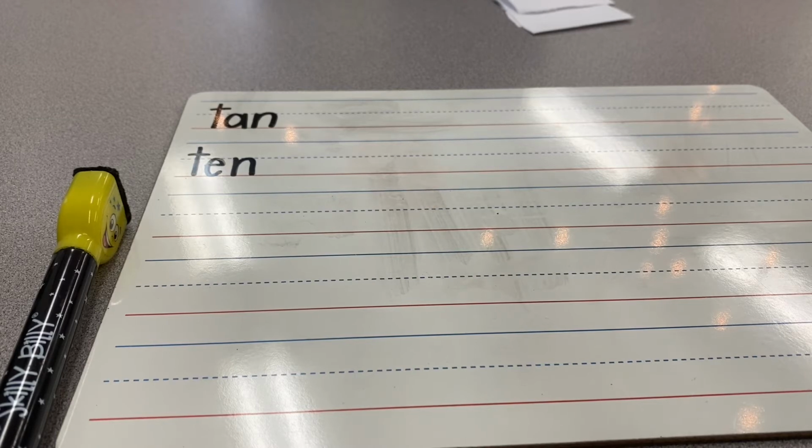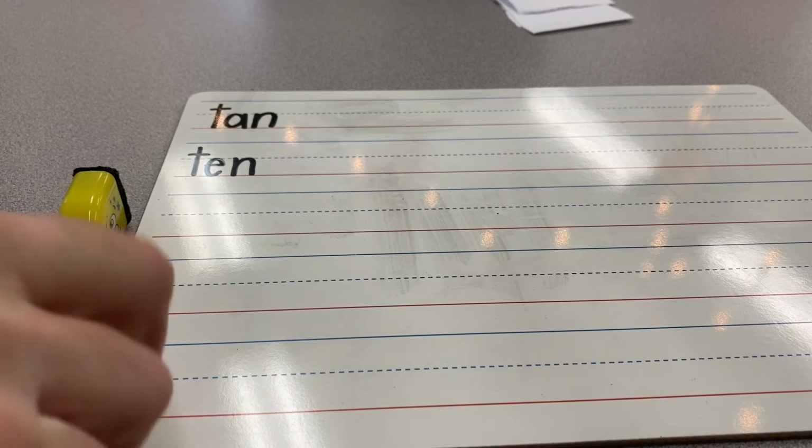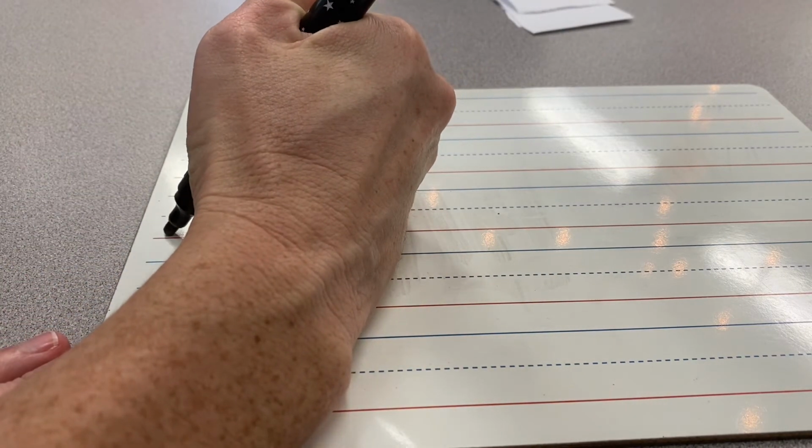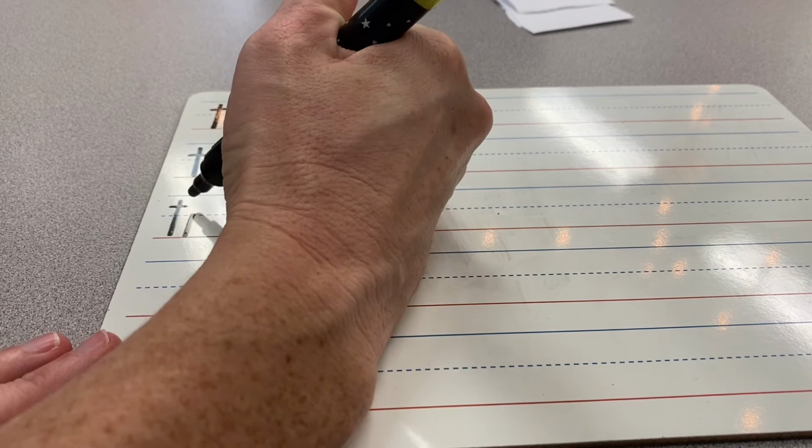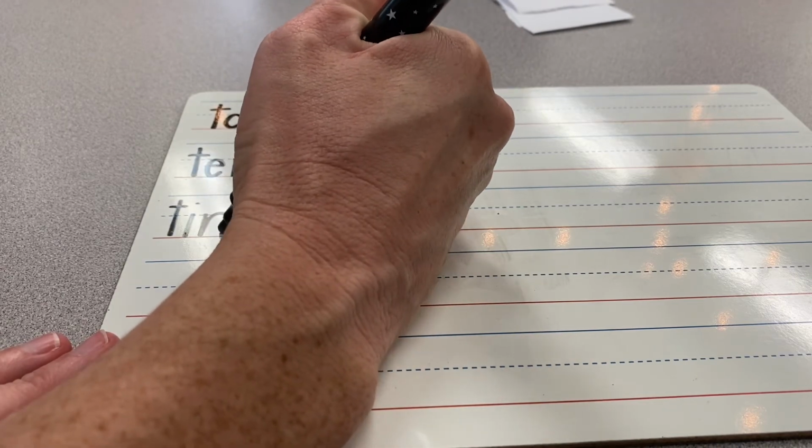And what's the last sound? Good. Yep. All right, read that word back to me. Good. Tin. Sorry, I just looked at ten there. Clap it out. How many syllables? 1 syllable. What's the first sound? Then what? And the last sound? Excellent. Tin. If your tin looks like my tin.